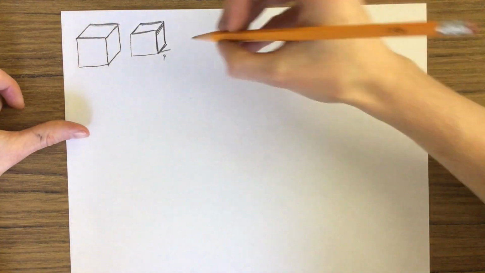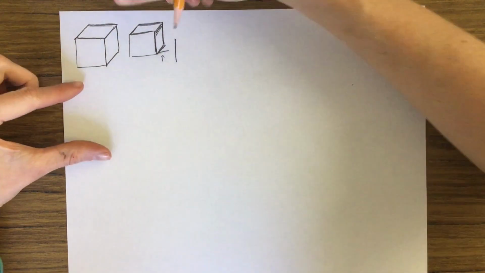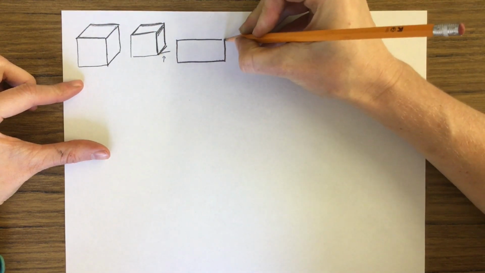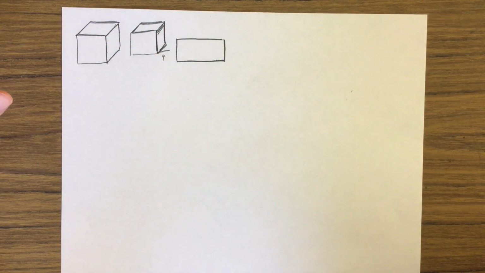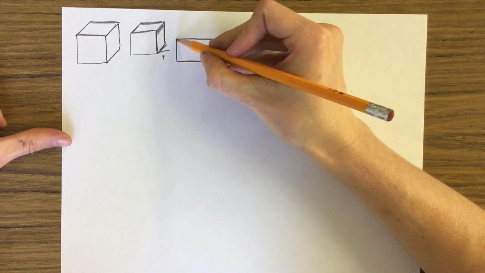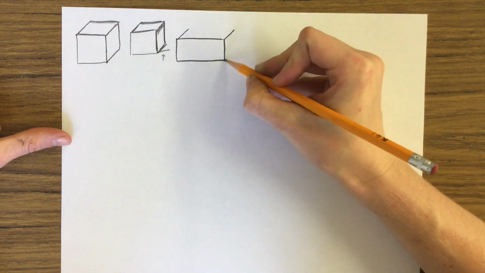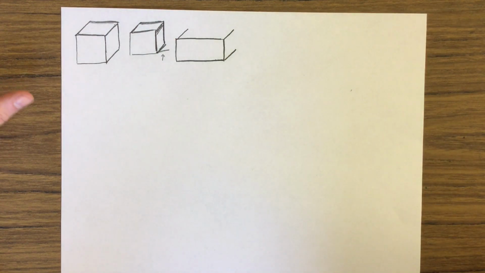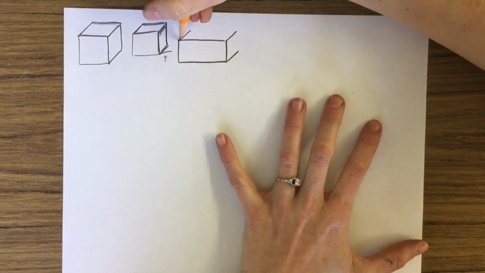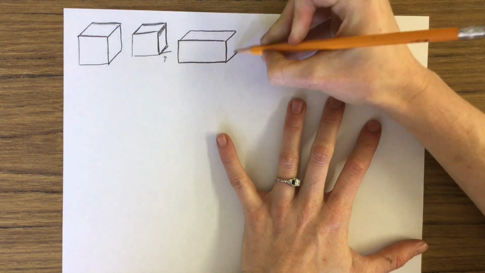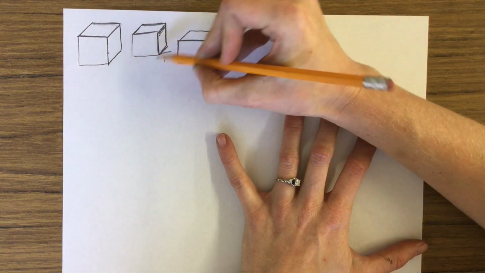After the cube, let's do the same technique with a rectangle and transform it into a rectangular prism. Diagonal line, parallel diagonal line, third parallel diagonal line. Great. And now I just gotta connect a line that's exactly that length. Connect those 2. Connect these 2.